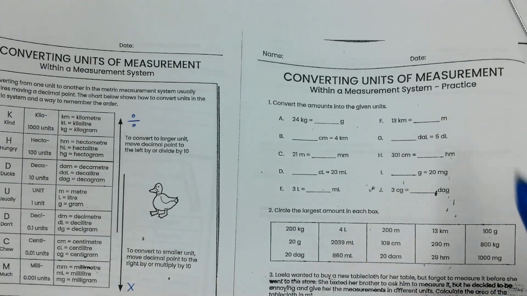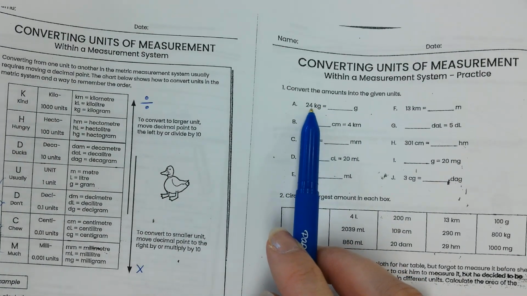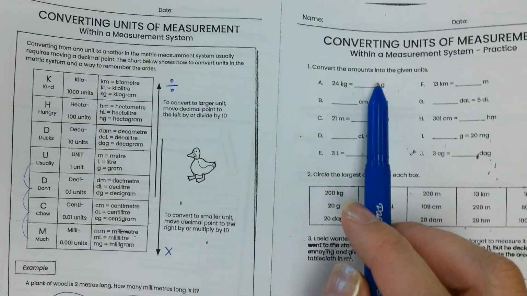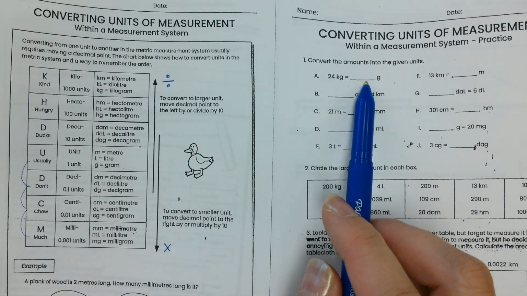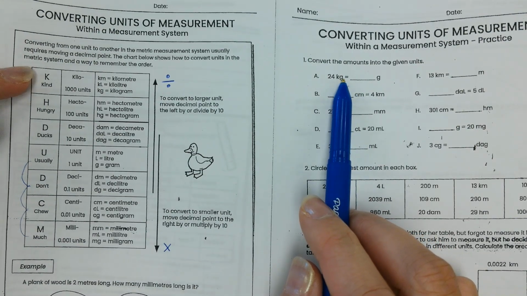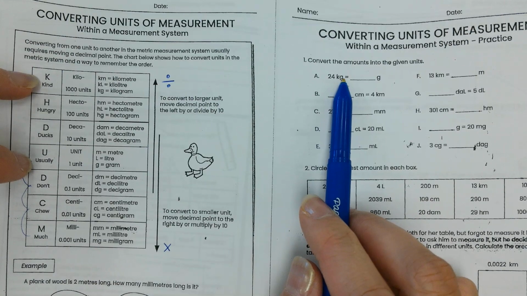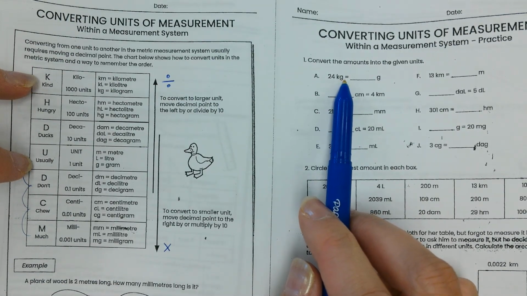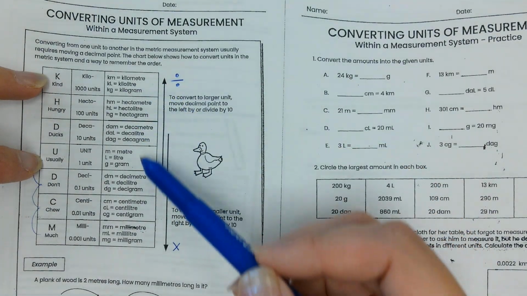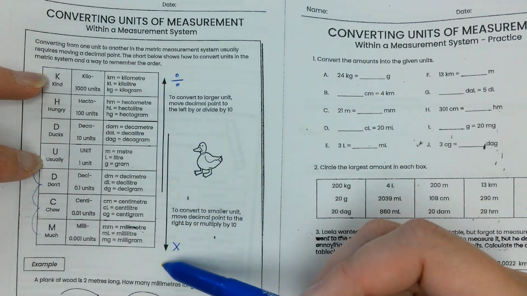Okay. Let's try A, 24 kilograms to grams. Mohini, since I know you're paying attention, how do I go from kilogram to gram? Should I multiply or divide? Multiply, because I'm going from the bigger one to the smaller one. I'm going down.